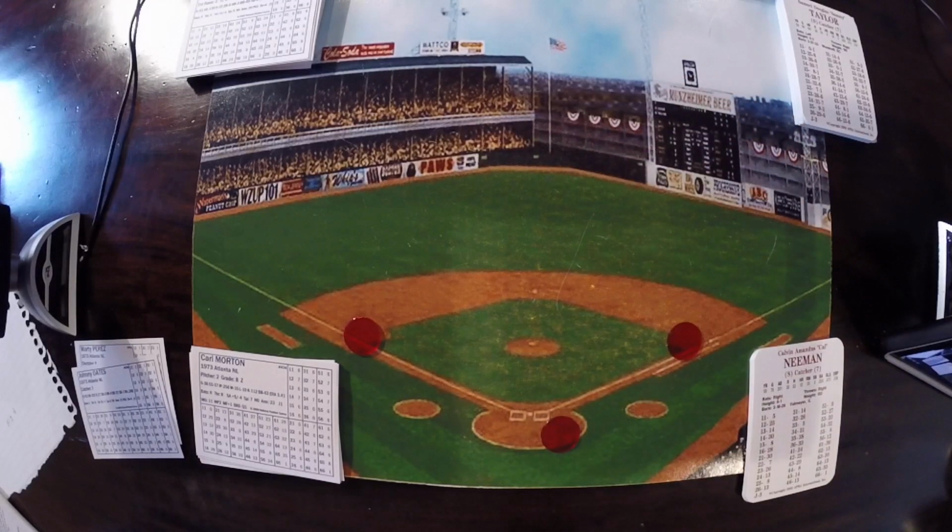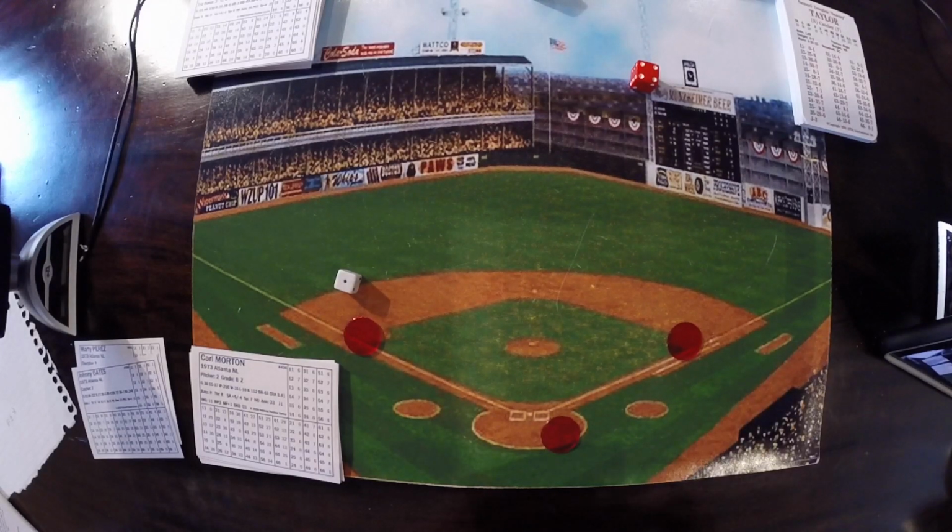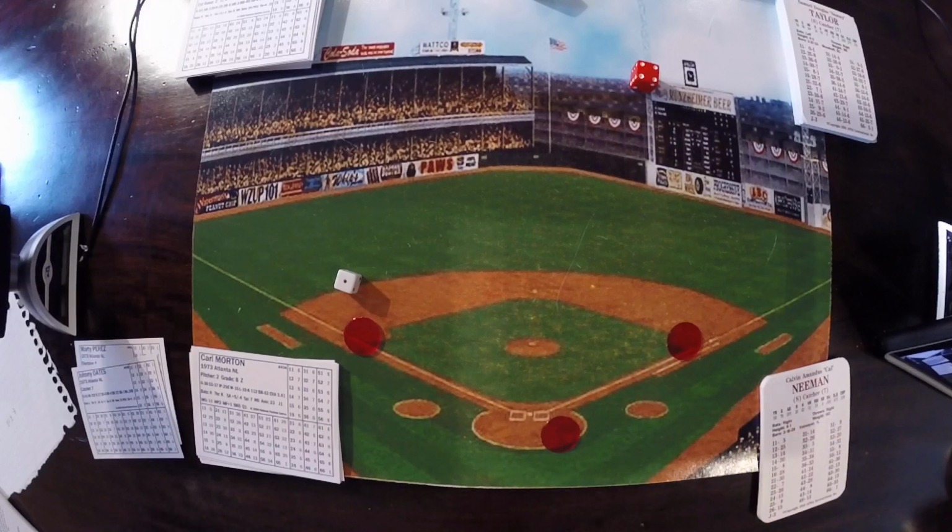But I do know there is some action out in the Cubs bullpen. All right, Carl Morton with no outs, runners on the corner. Chance to make some things happen. Infield's in. Infield is in. Ground ball to... Oh, no. Strike 3. Struck him out.